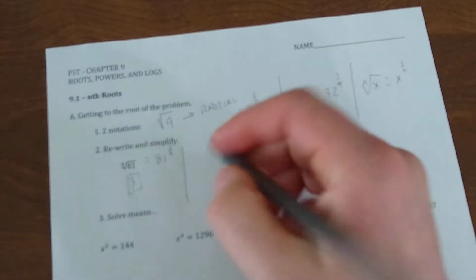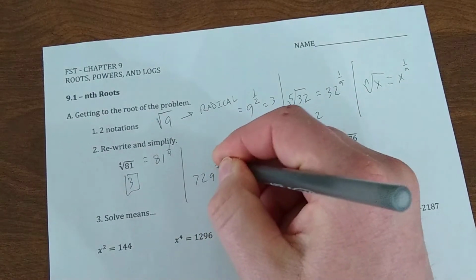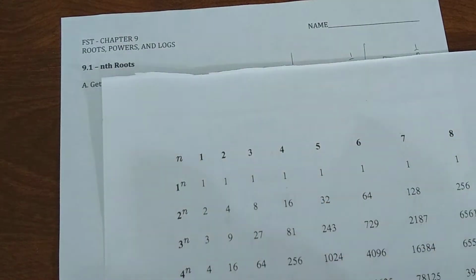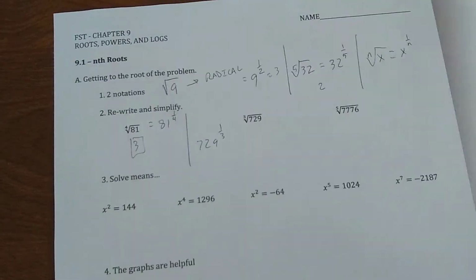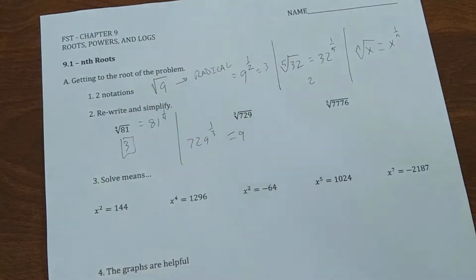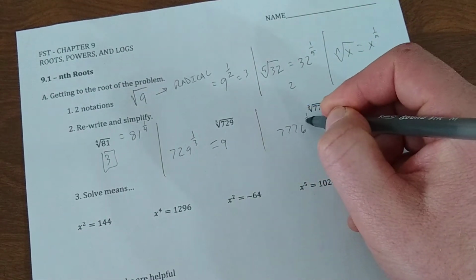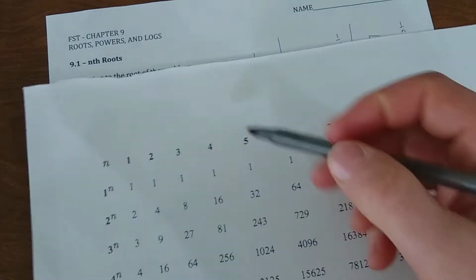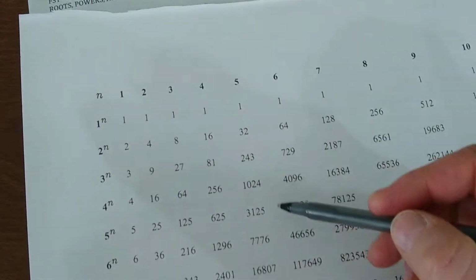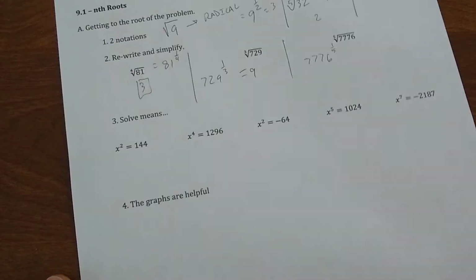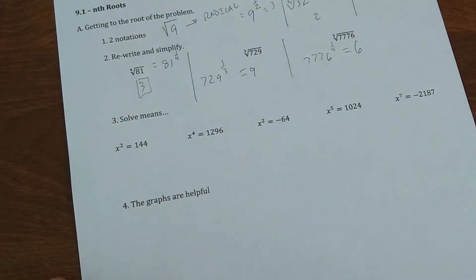All right, the 3rd root, I'm going to call it 729 to the power 1/3. If I go on here, the 3rd root of 729, boom, is going to be 9. And the 5th root, I can call it 7776 to the power 1/5. The 5th root, if I go on here, the 5th root of 7776, boom, is going to be 6. Kind of slick.